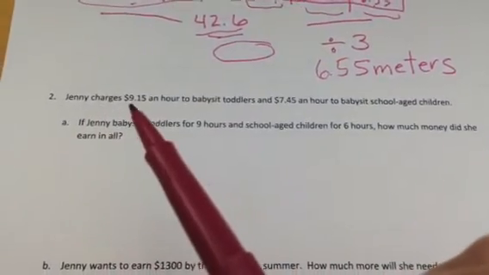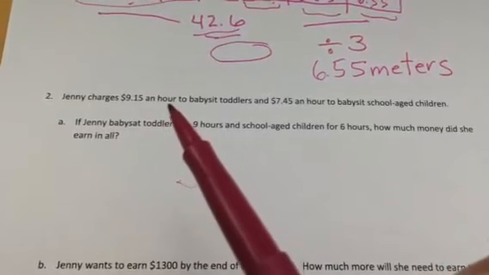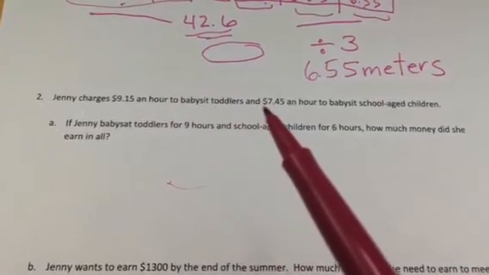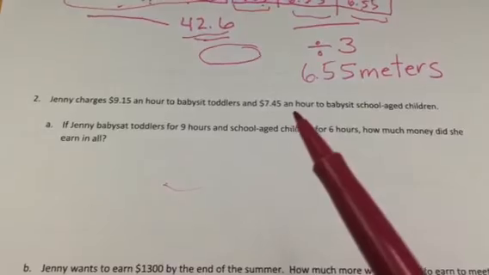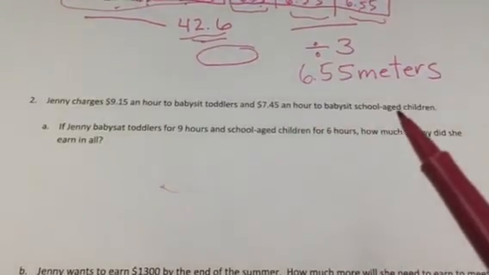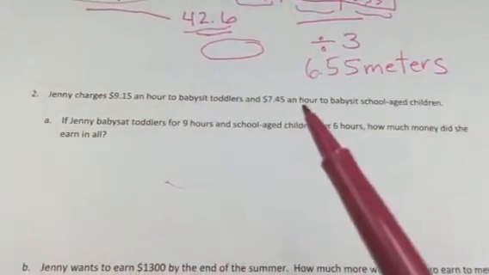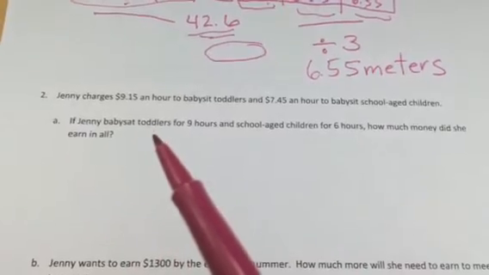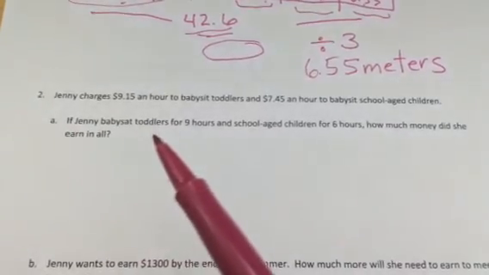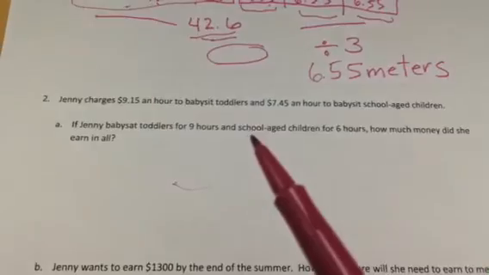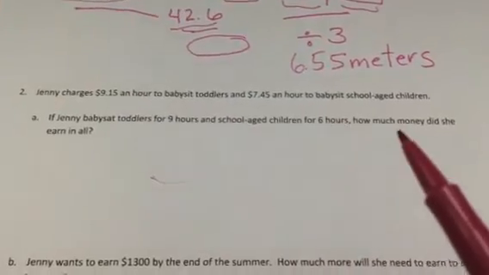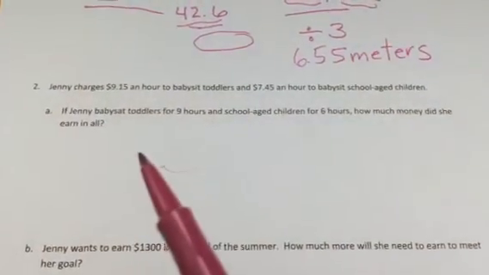Jenny charges $9.50 an hour to babysit toddlers and $7.45 an hour to babysit school-age children. So she has different prices. If Jenny babysat toddlers for 9 hours and school-age children for 6, how much money did she earn in all?